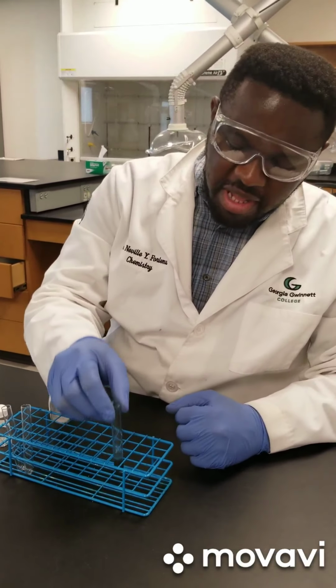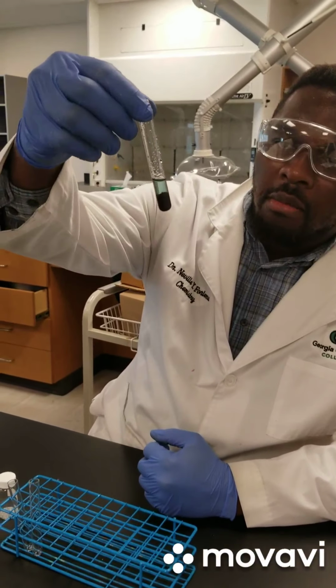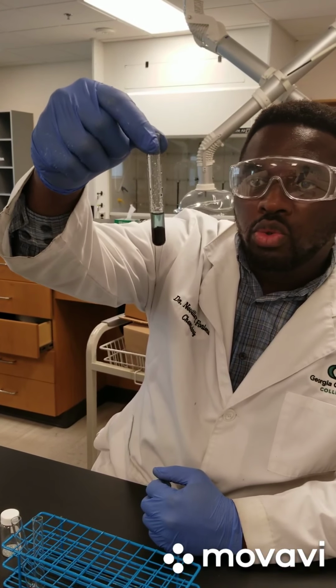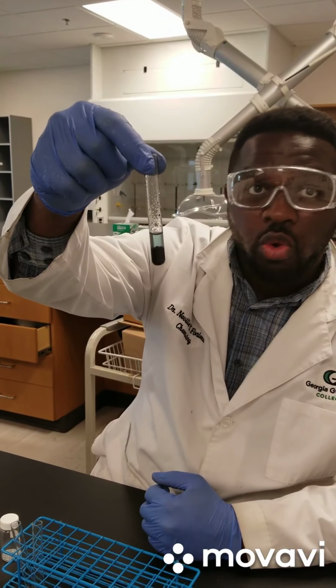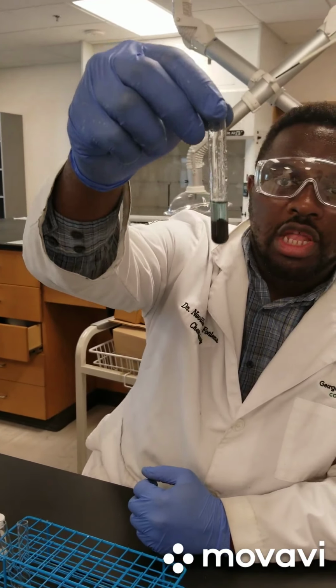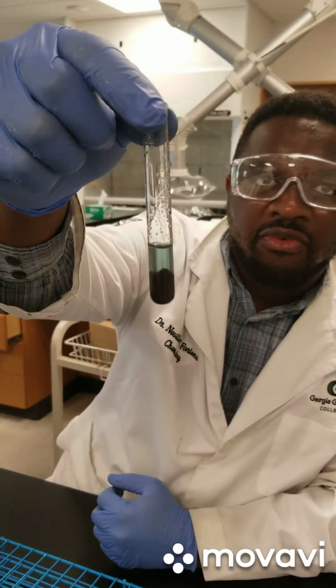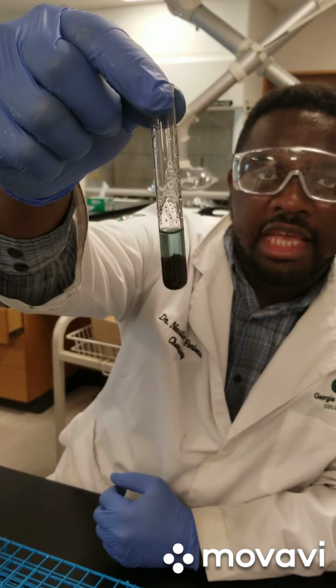So it's about 10 minutes since we combined the copper(II) sulfate solution with the zinc metal. So you can now make your observations for what has happened in the reaction.